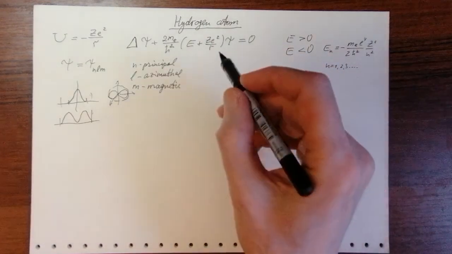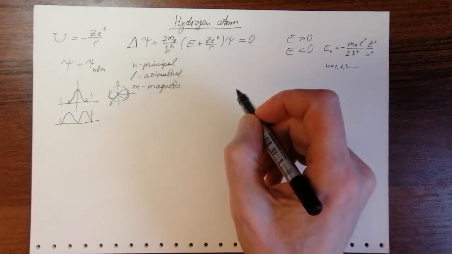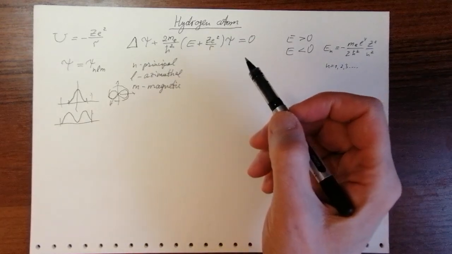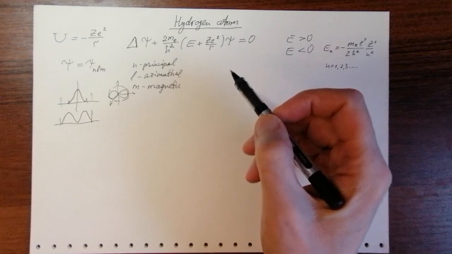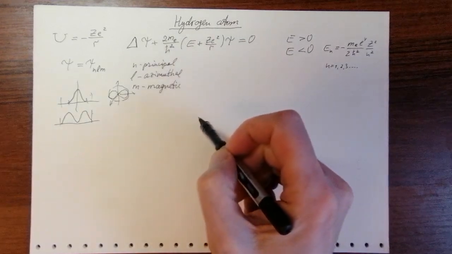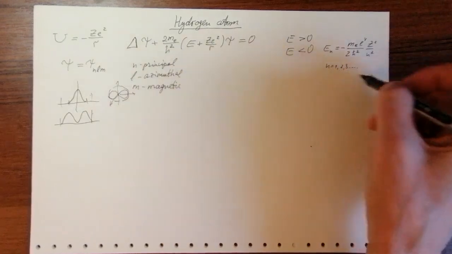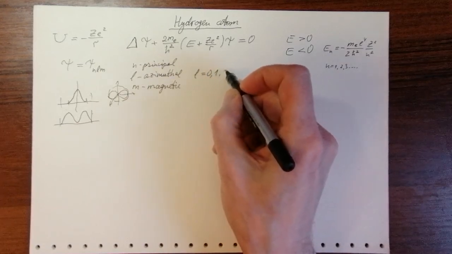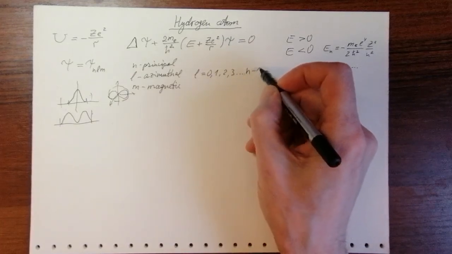And for L, all these statements follow from the accurate solution of this equation, which we did not perform, but you have to believe me that if you manage to resolve this equation, then you will have these results. n can be any, and L can be 0, 1, 2, 3, and so on, up to n minus 1.